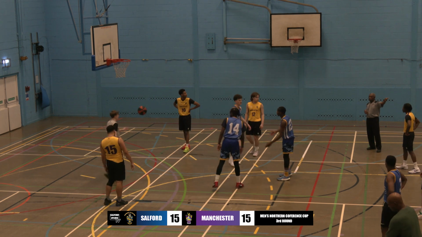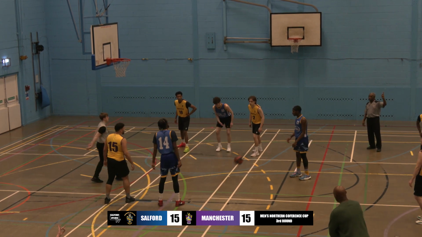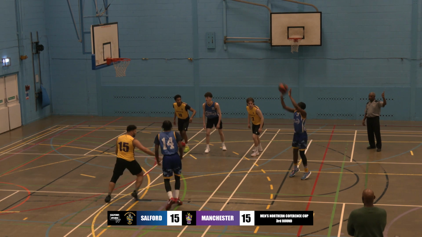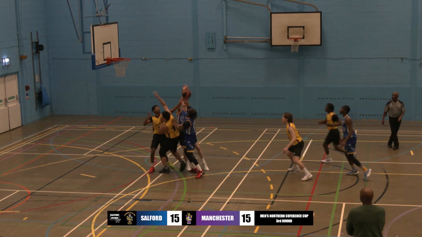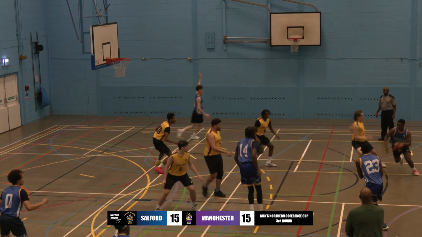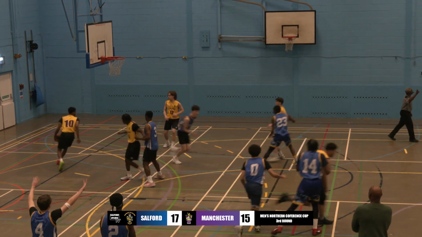His first one bounces off the front of the rim but drops down. Ties up the game, Salford have a chance to take a lead here. No good on the second. Rebound grabbed by Hassan though. Goes back out to Okiere. Takes his time before driving in. Tries the floater and he banks it in.